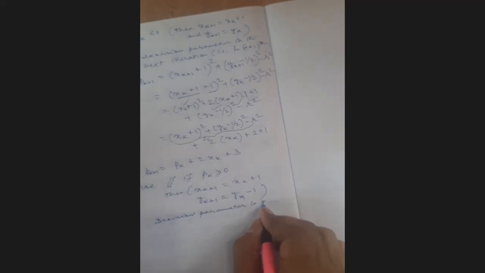If we define the decision parameter in the next iteration, the decision parameter in the k plus 1th iteration, pk plus 1, will be equal to what? Wherever you see, just replace it: (xk incremented by 1 plus 1) whole square plus (yk plus 1 minus half) whole square minus r square.